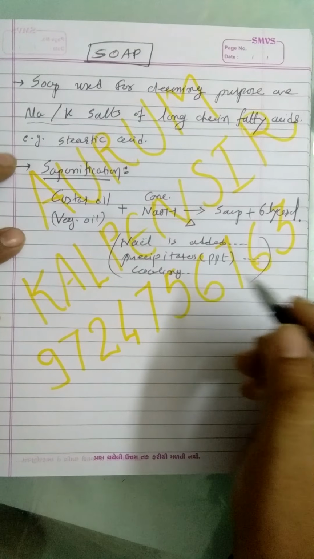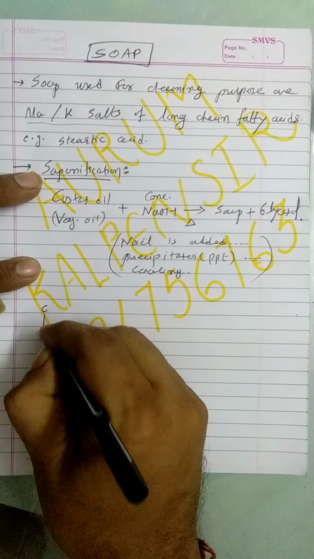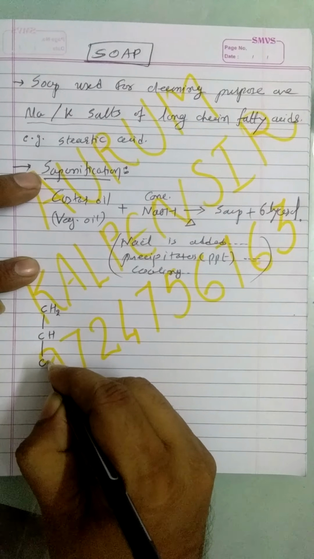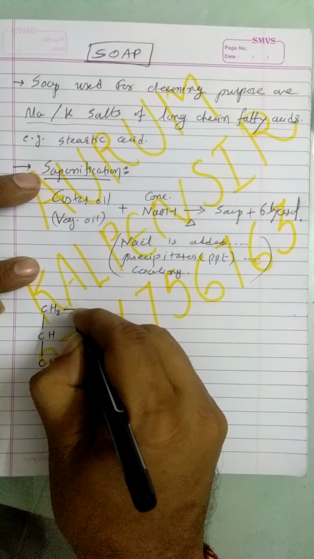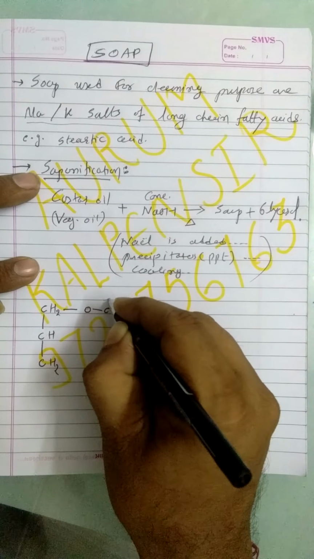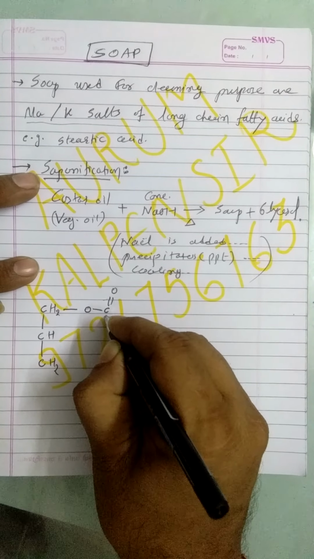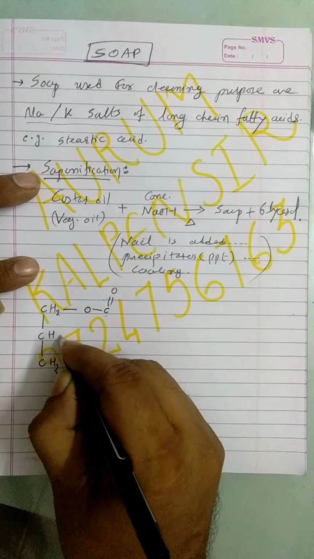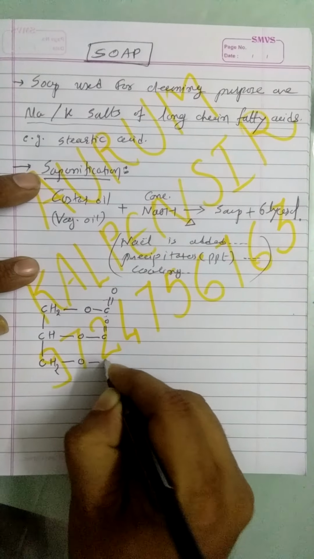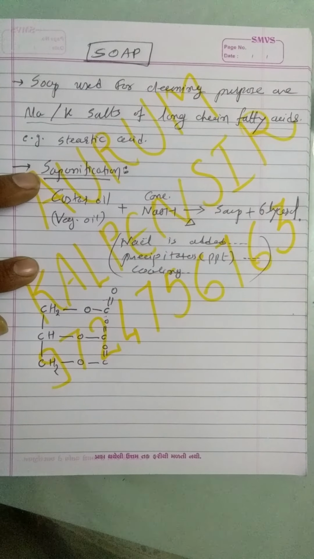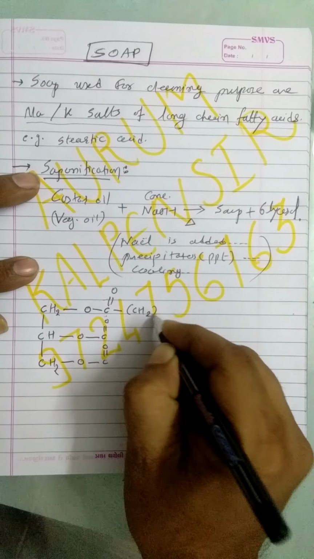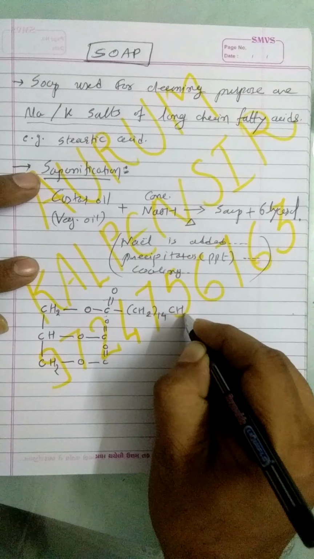Now let us see the equation. Here are three carbon atoms, 1, 2 and 3: CH2, CH, CH2, each attached to a C double bond O, with 14 carbon atoms and CH3.